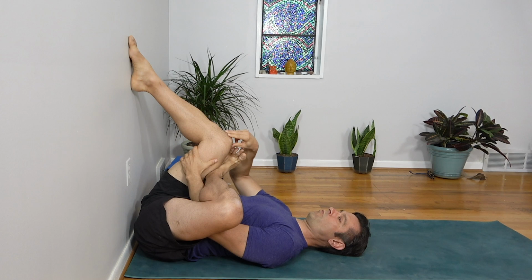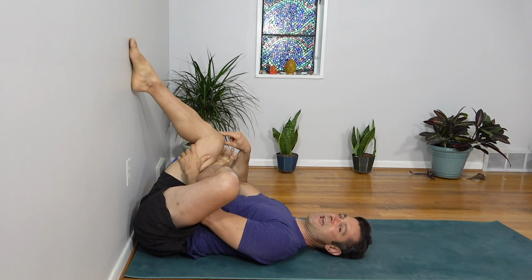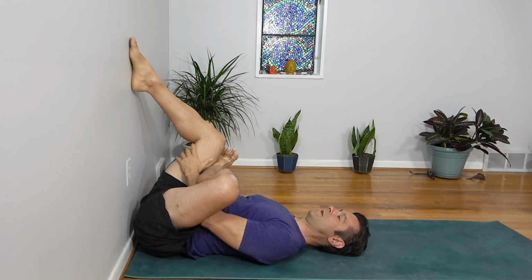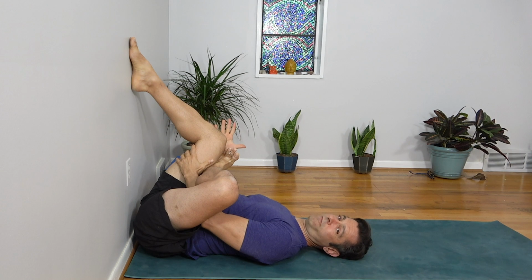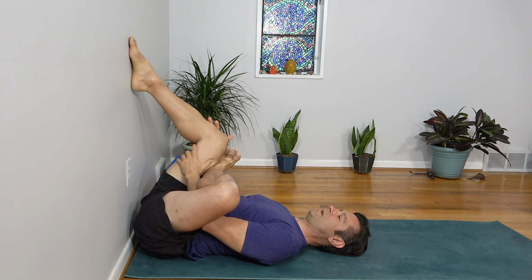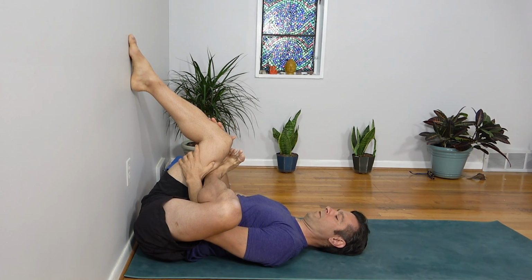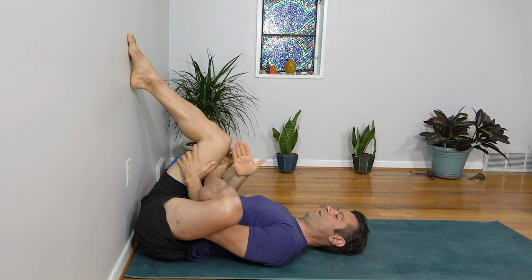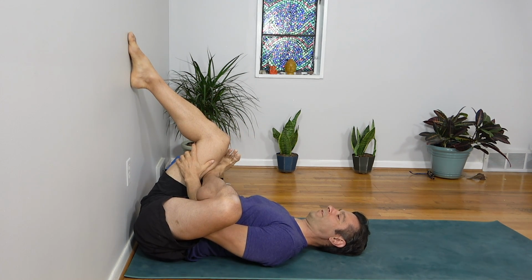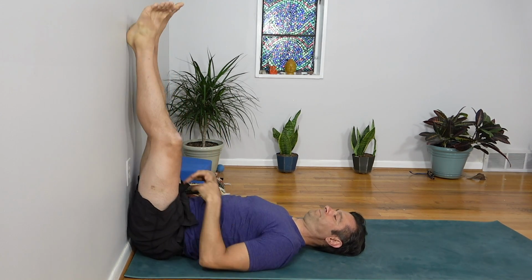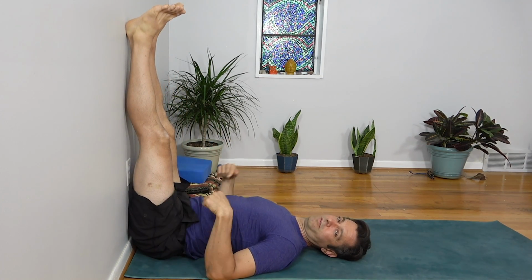Also notice the left knee will want to splay out to the left. It's okay at first, but then slowly begin to bring it in square so that the knee is square with the rest of the leg. And again, press the sacrum down into the mat. You'll really feel this. This is one of my favorite stretches. And after a couple minutes, take both legs up the wall, breathe, relax, and then switch.